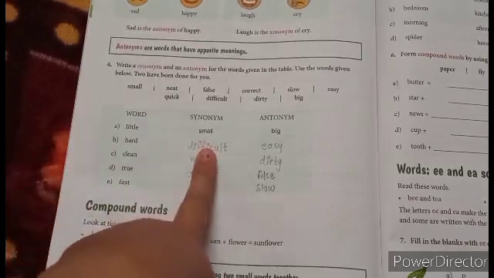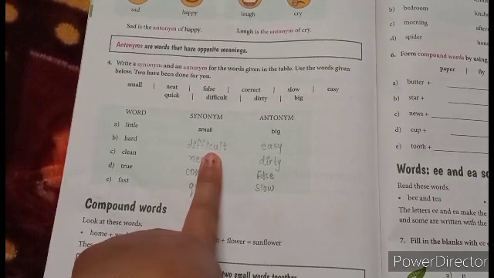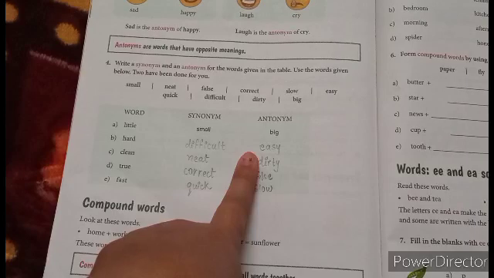Write a synonym and an antonym for the words. Hard तो difficult and easy. Hard का synonym क्या होगा? Difficult. Synonym means एक जैसे मीनिंग वाले वर्ड्स, similar meaning words. And hard का antonym क्या होगा, यानी opposite meaning क्या होगा? Easy.